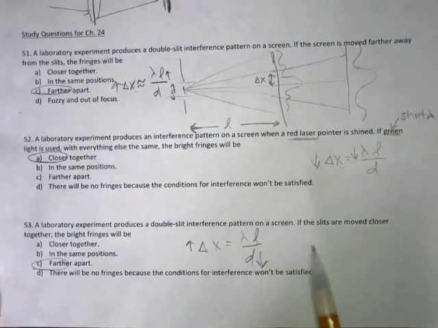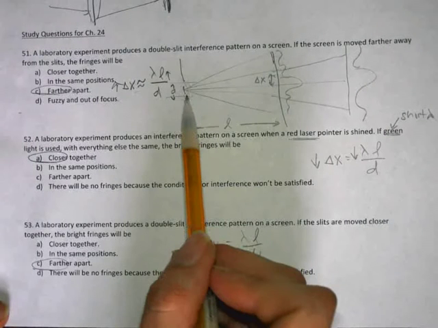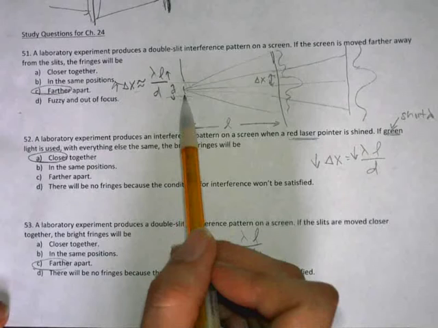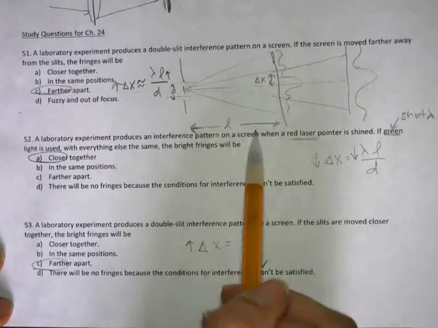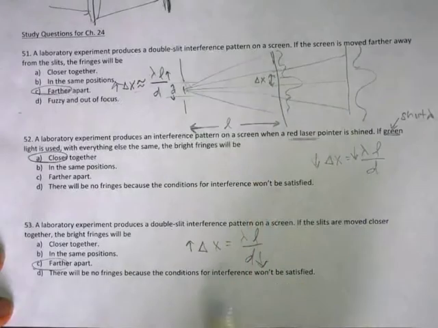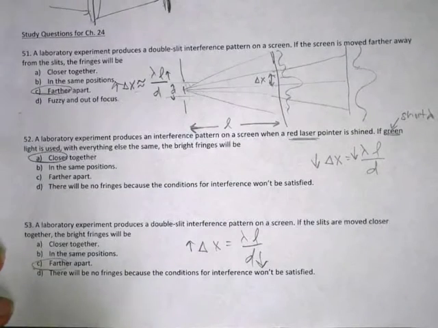We expect that diffraction should happen more as these 2 slits get closer and closer together. The amount that these things spread out should go up. So either way, the answer to that is C.